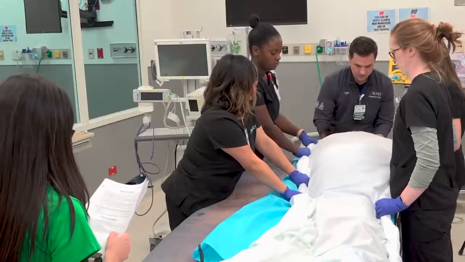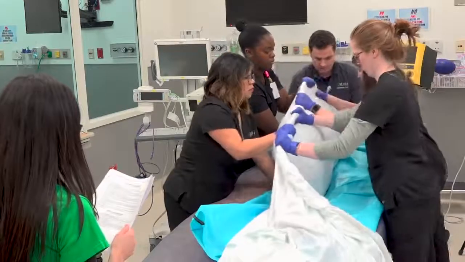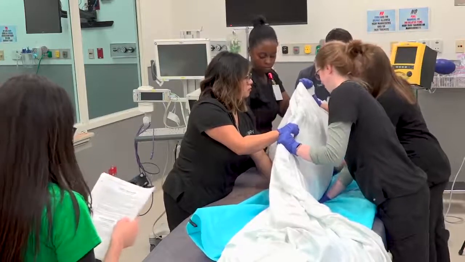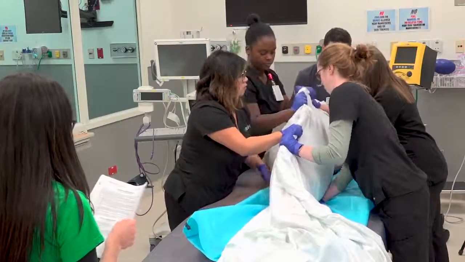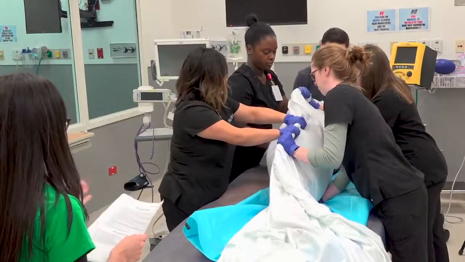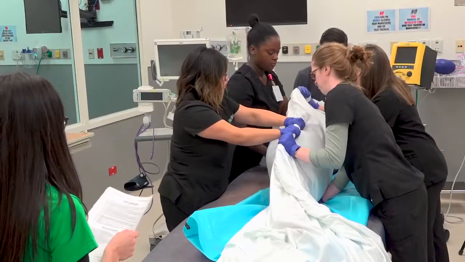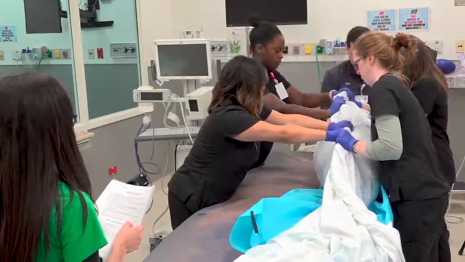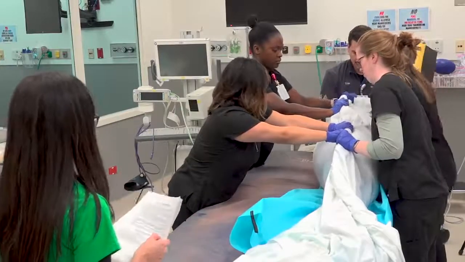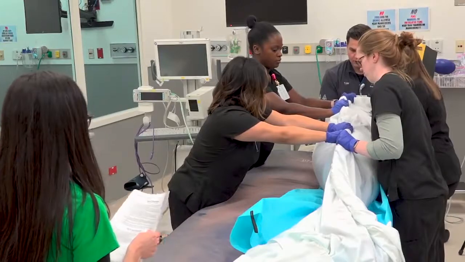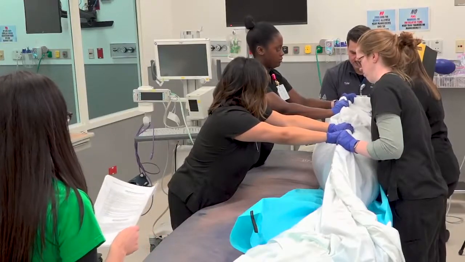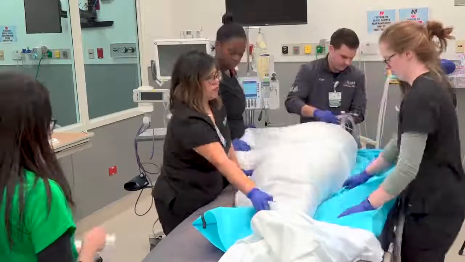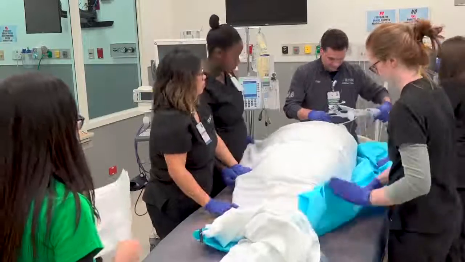On the RT's count of 3, the patient will be rotated 90 degrees to the sideline position with the ET tube facing the ventilator. On the RT's count of 3, while the patient is in sideline position, slide the patient horizontally towards the ventilator. On the RT's count of 3, nurses on the ventilator side will pull the rolled up sheets from beneath the patient while the other nurses carefully turn the patient into the supine position.